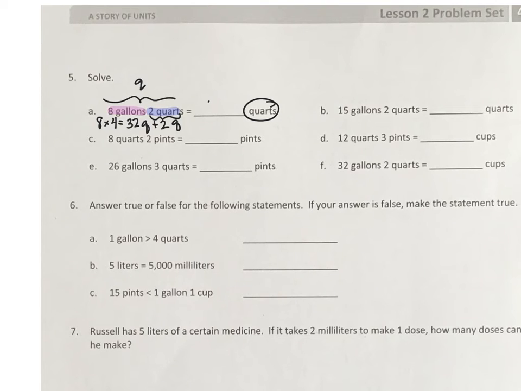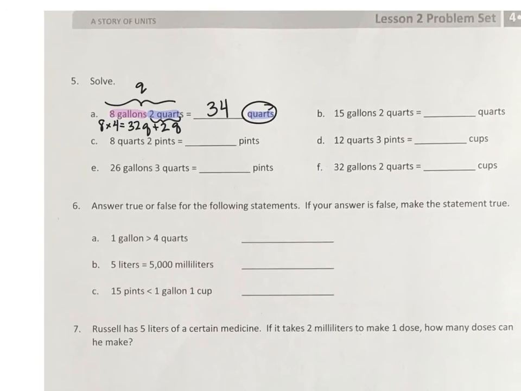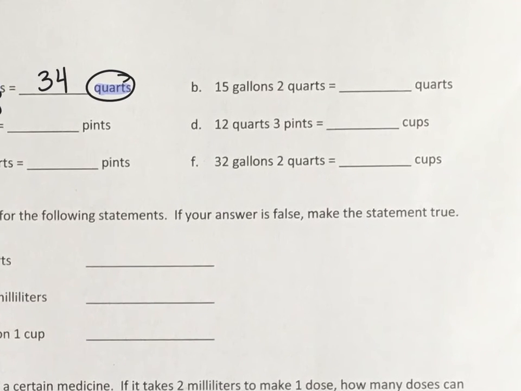So 32 plus 2 is 34 quarts altogether, because again, we're trying to make sure the units are all the same. So when I'm trying to figure out 15 gallons and 2 quarts, I have 15 gallons and I have 2 quarts, and I want to know how many quarts altogether. So your first step is going to be to change these 15 gallons all to quarts.